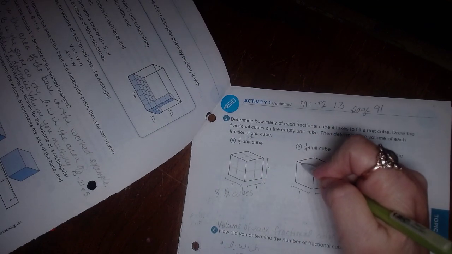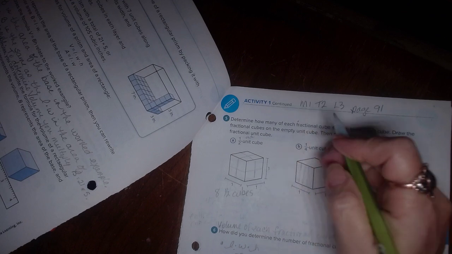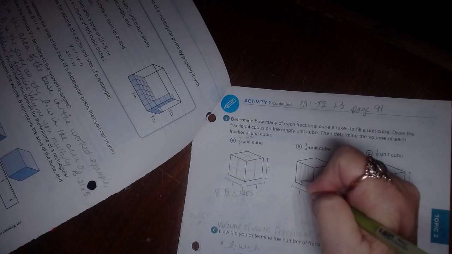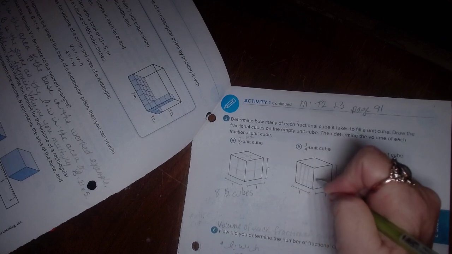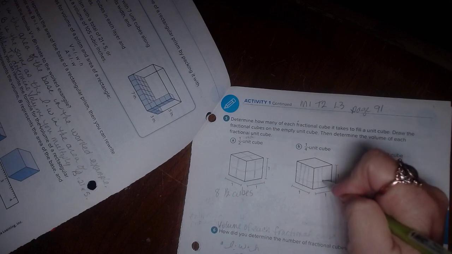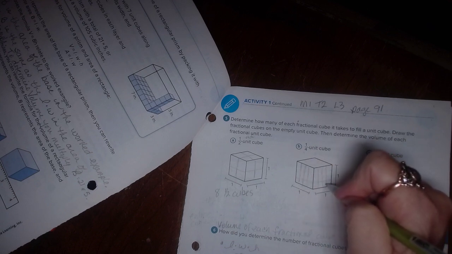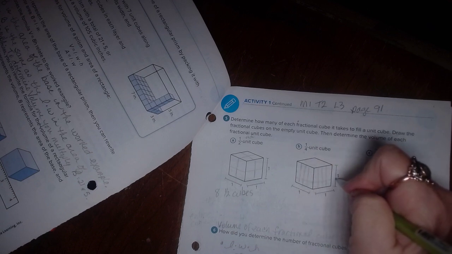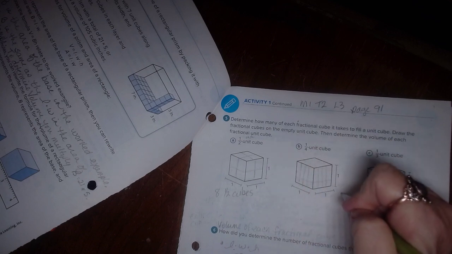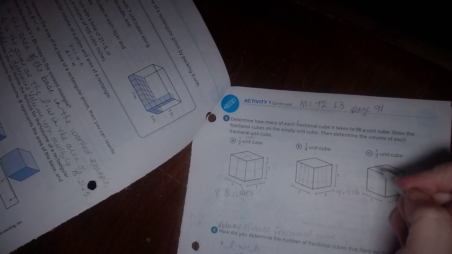Okay, so then it wants us to do this into fourths. So if I have fourths, there's 1, 2, 3, 4 here, and that would be the same going back here. 4 on that bottom. So that bottom layer has 1, 2, 3, 4 back that way by 4 this way. So the bottom layer has 16. The bottom layer is a 4 by 4 layer for a total of 16.